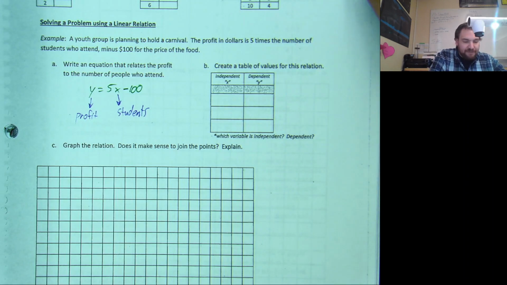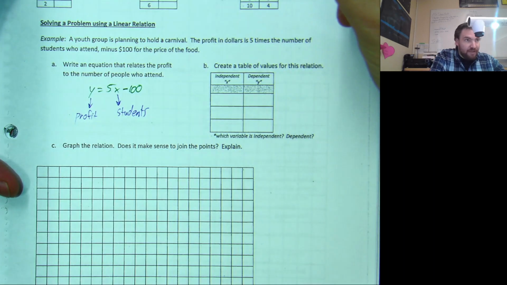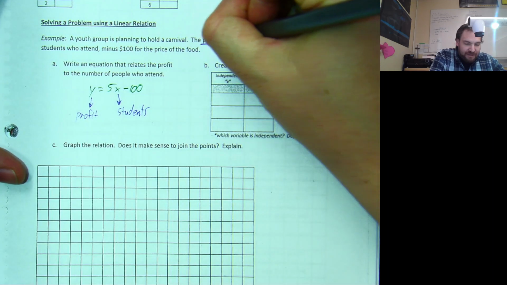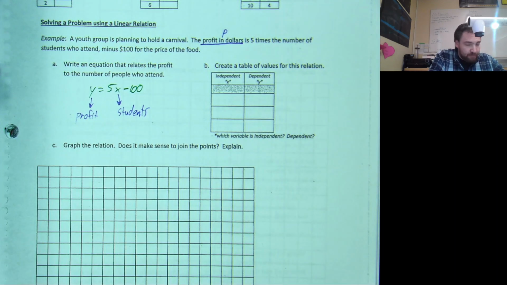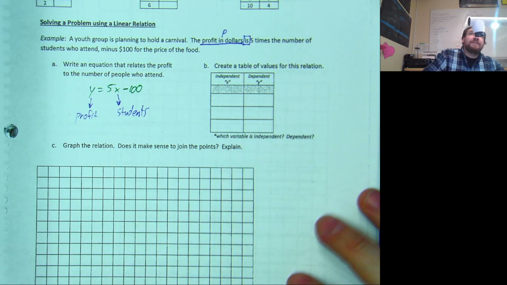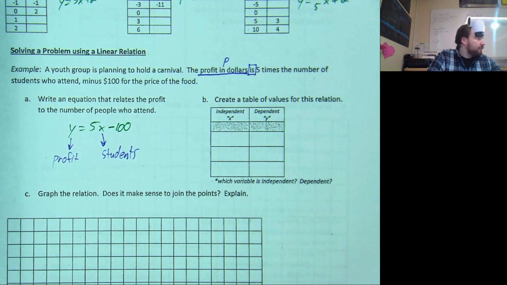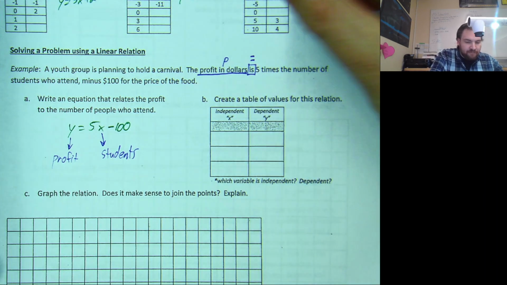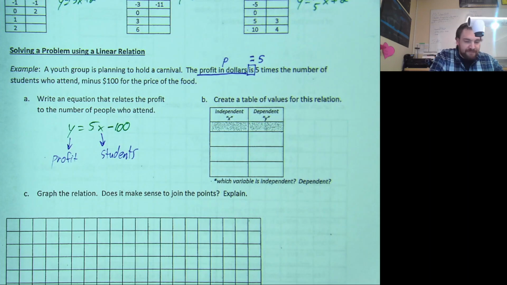Okay. That comes from the same analyzing of words that we did 2 chapters ago. So, profit in dollars, you could call that P. Is. Mathematically, is what symbol or operation? It's equal to 5 times, so when we say times, we are multiplying by what?